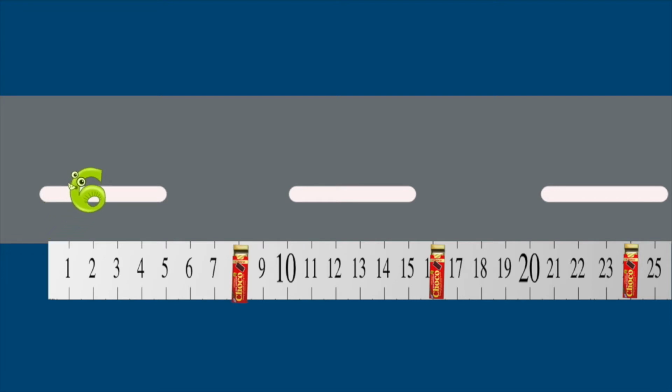In the first step, 6 makes a jump of 6 meters, but he is 2 meters behind the chocolate. So he misses it and decides to make another jump. In the next step, he reaches 12 meters, which is 4 meters ahead of the first chocolate, so he could not grab the first chocolate.